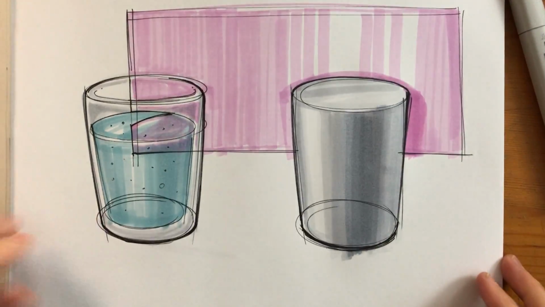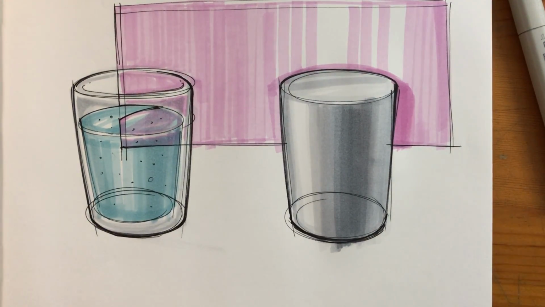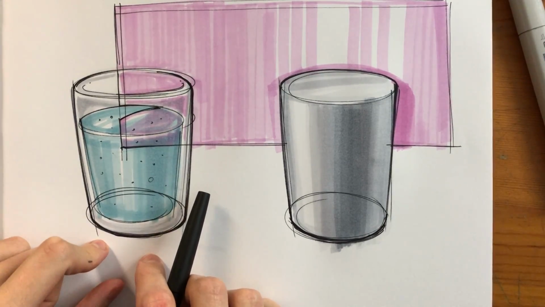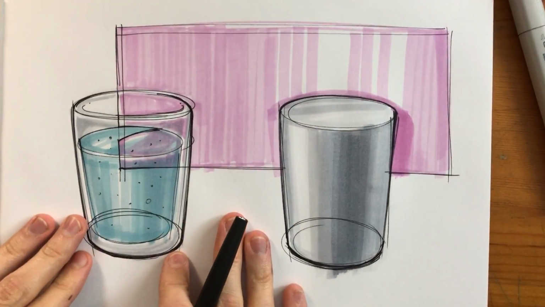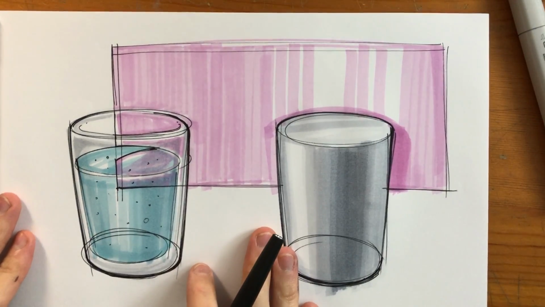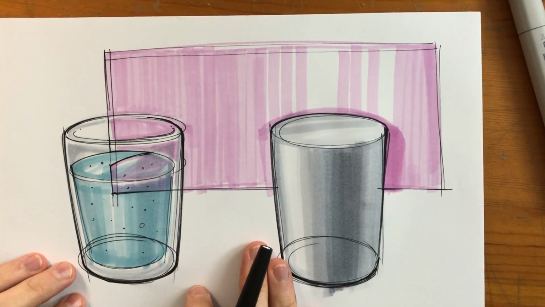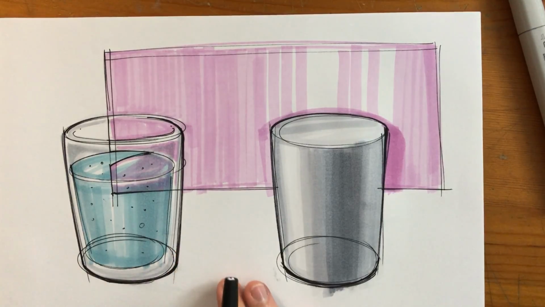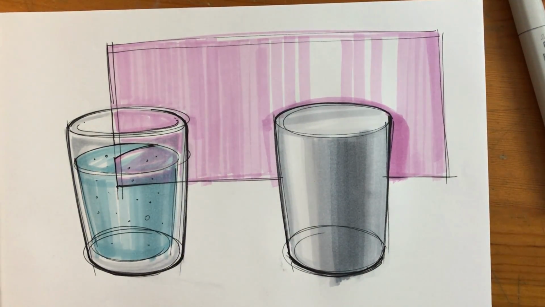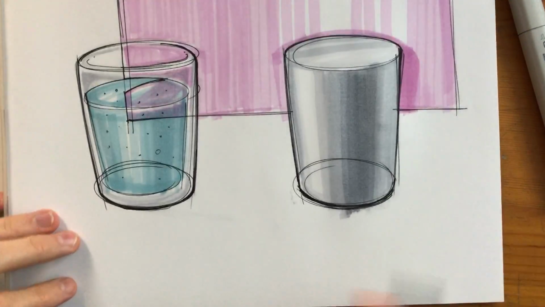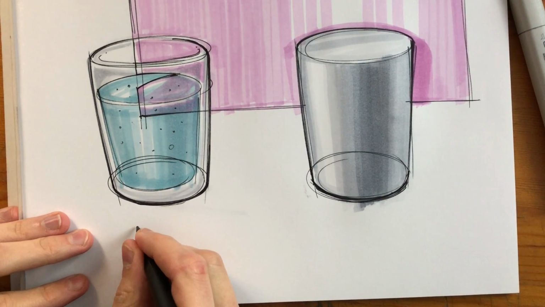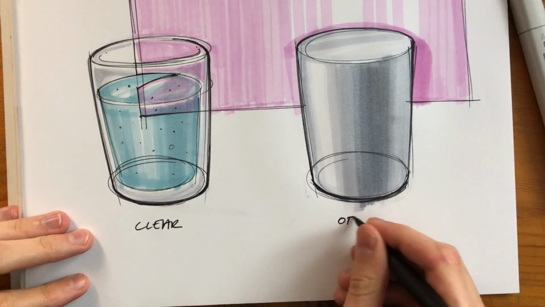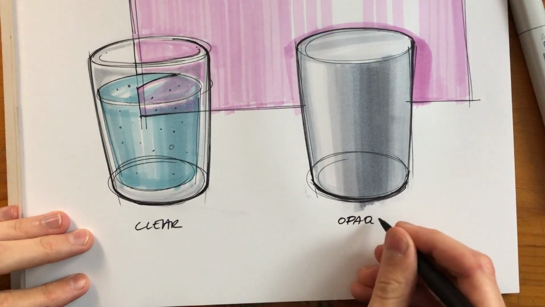We can add drop shadows here if we want. It would ultimately be kind of confusing to have it here, and it's one of those things where you are drawing more, but it's taking away from the overall sketch. So I would recommend that, if it's clear, keep it light. But it's always nice to have some annotations. So here we can call this clear, and this we can call opaque.